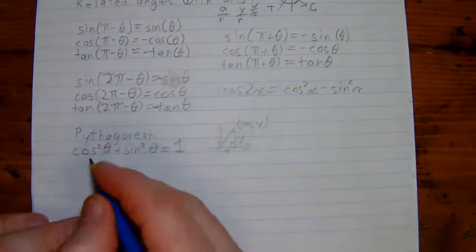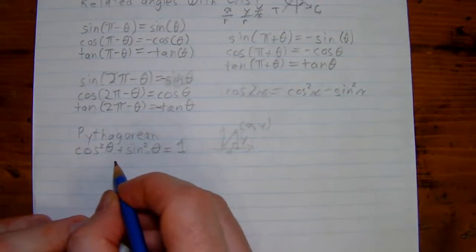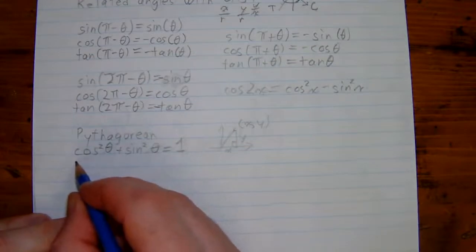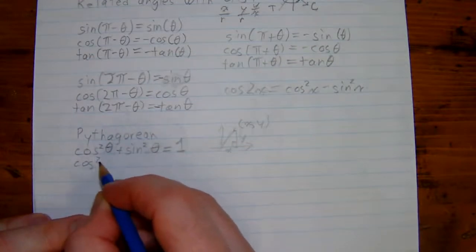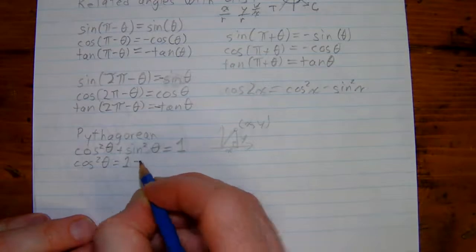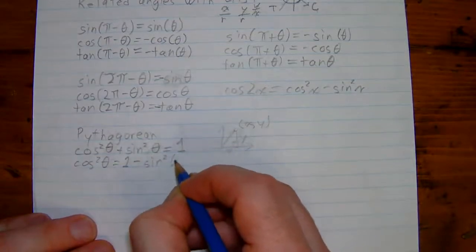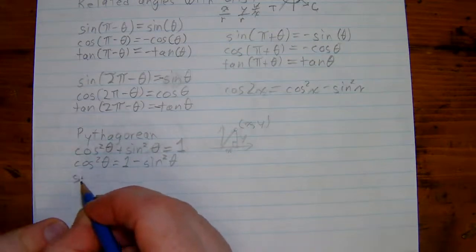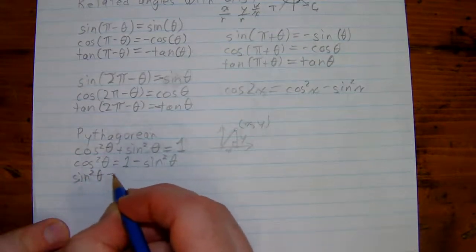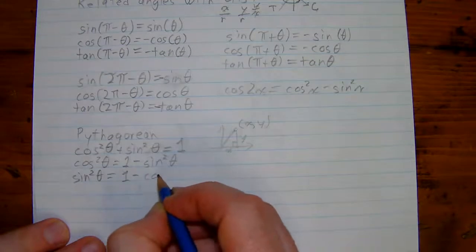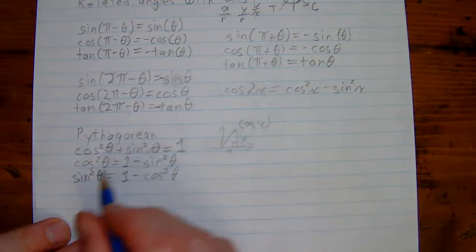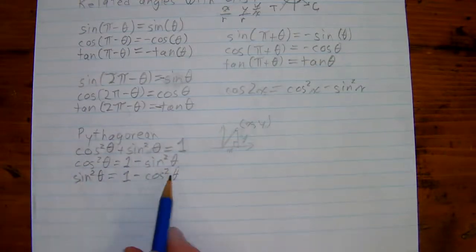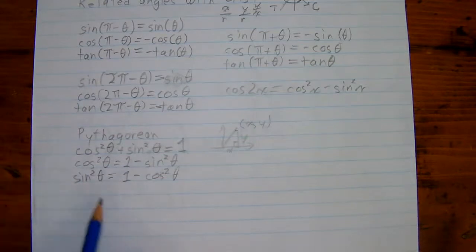And then from here, we have a few rearrangements we can do. So the first thing we can do is we can say, okay, well, cos squared theta is equal to 1 minus sine squared theta. We just subtract sine squared from both sides. Or we could have just subtracted cos squared from both sides, to get sine squared theta equals 1 minus cos squared theta. Both of these come up very frequently, probably more than the original one when you're doing trig identities. So it's really good to get to know them.